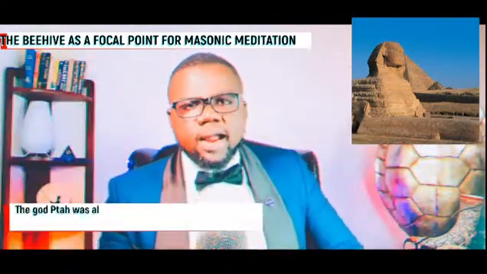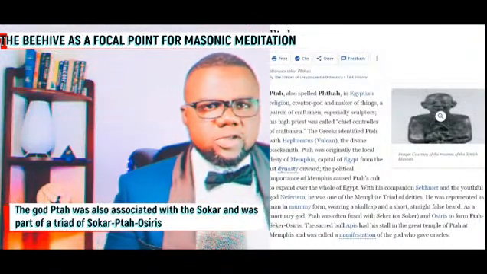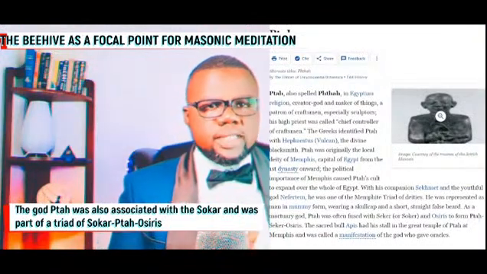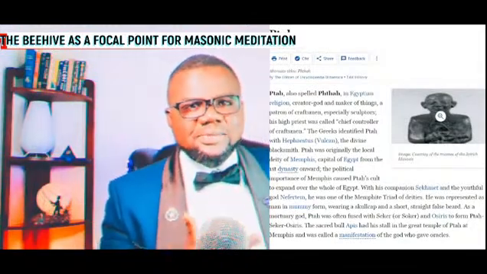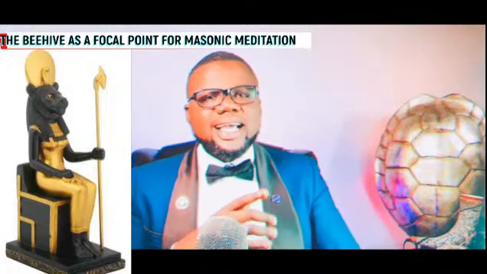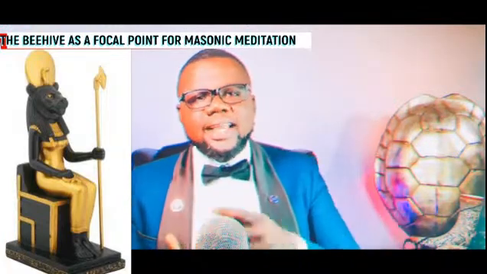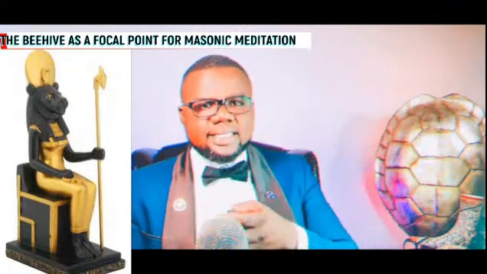The god Ptah was also associated with the Soka and was part of the triad of the Soka path Osiris. He was called the master builder and was associated with building and architecture. His wife was Sekhmet, the lion-headed goddess. Ptah was also closely associated with Maat, who often can be likened as a personification of truth and justice.